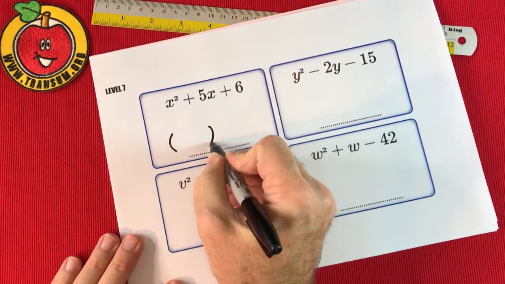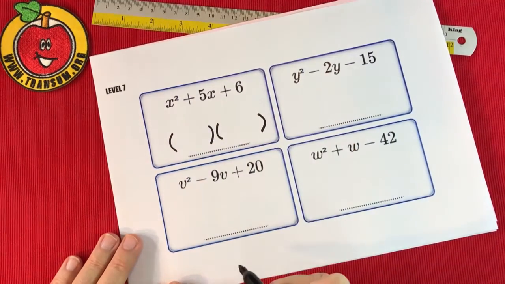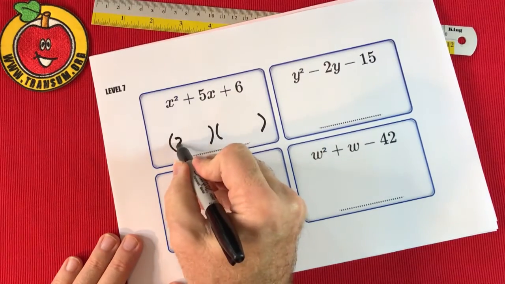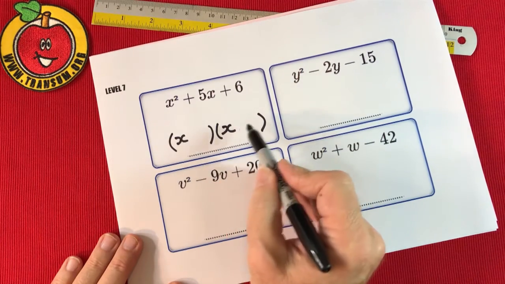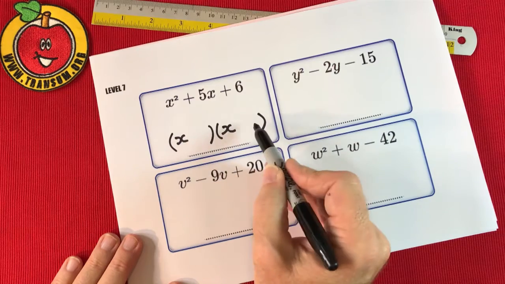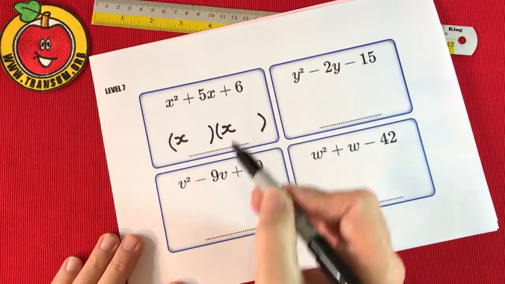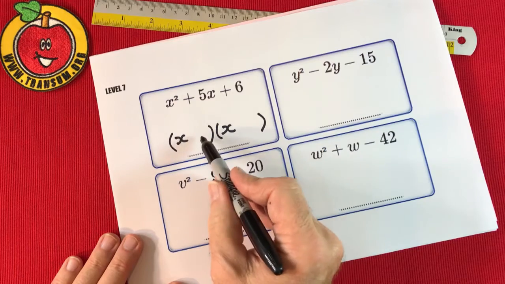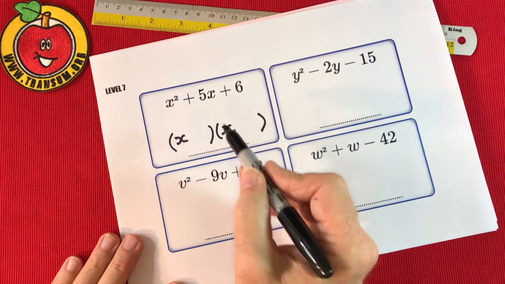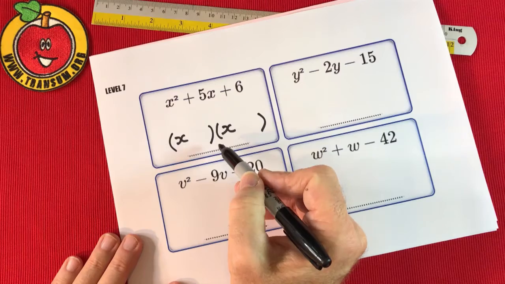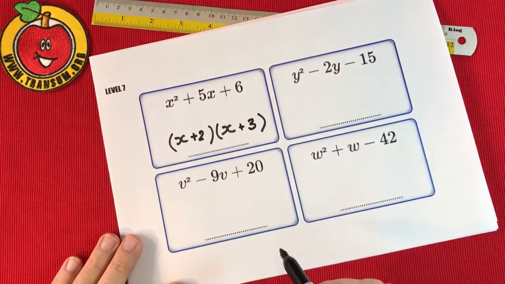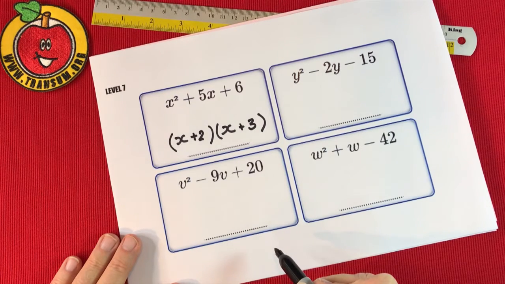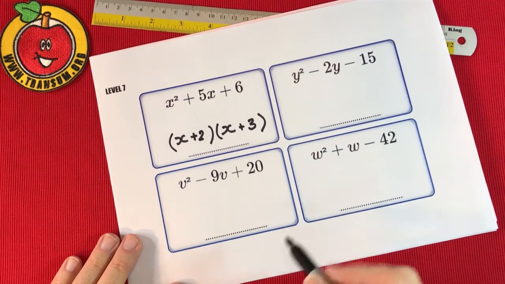So we know it's going to be two sets of brackets. And I know that I'm going to have the x at the beginning of both of the brackets. And then the two numbers at the end of both brackets have to multiply together to give positive 6. And these two numbers have to add together to give 5. So I think they must be plus 2 and plus 3. It's the sort of thing that you can do in your head, and it gets easier with practice.